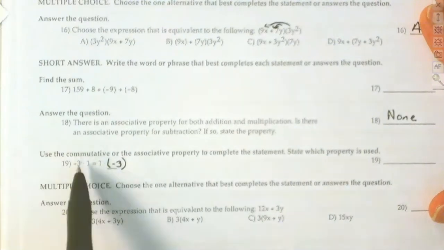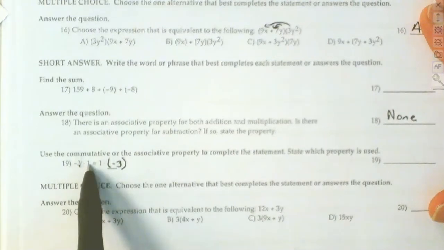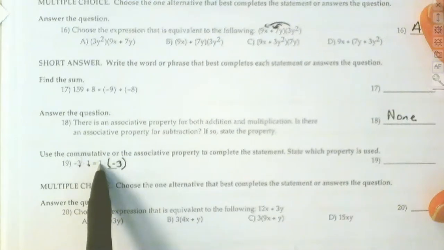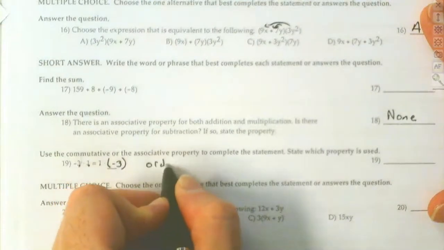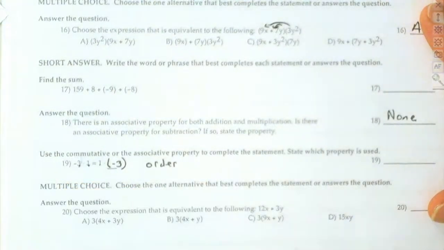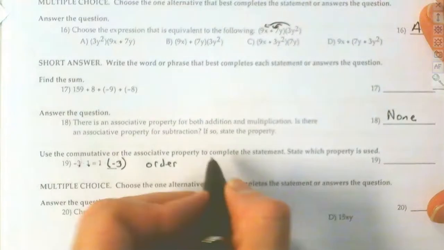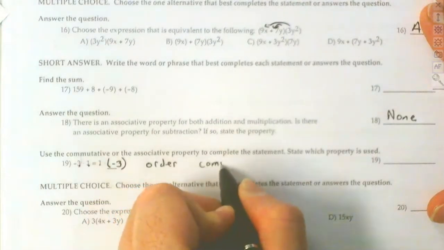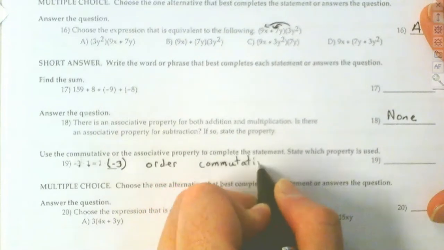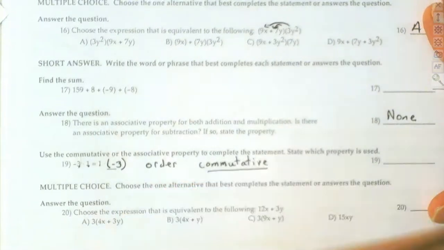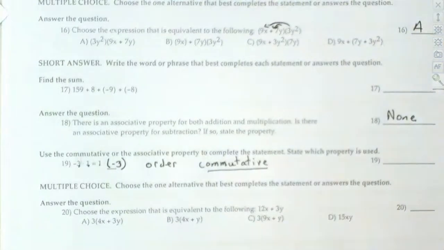Yes, because this one is -3 times 1, right? What's the other one? 1 times what? -3. So we are working with the order. And so when we work with the order, that's the commutative property. Right? Because that's order. All we did was we switched the order.